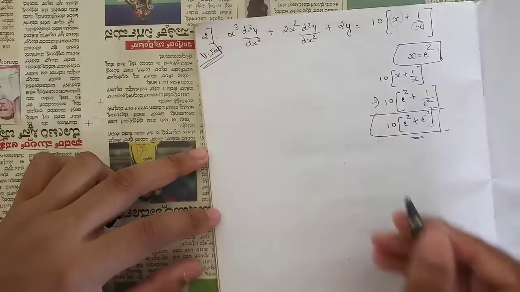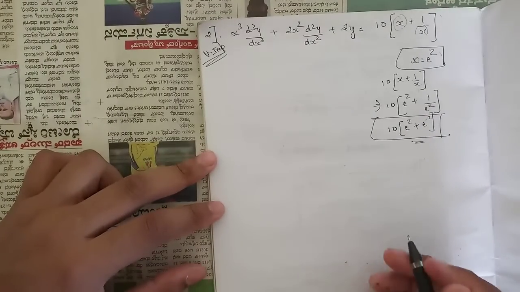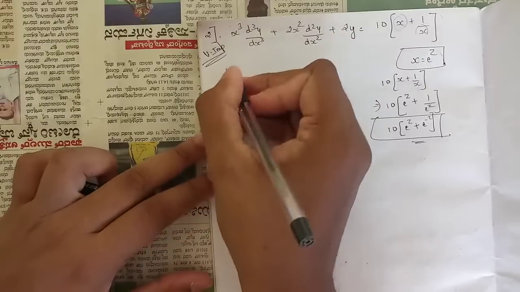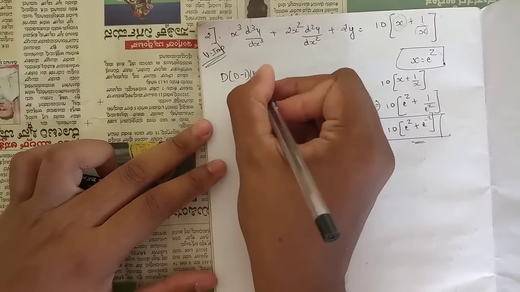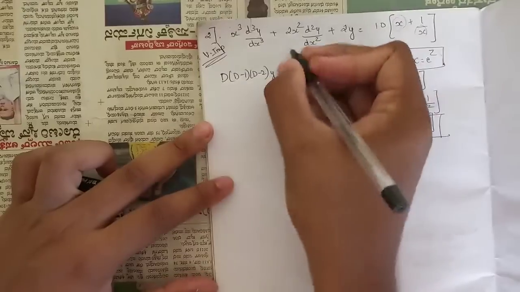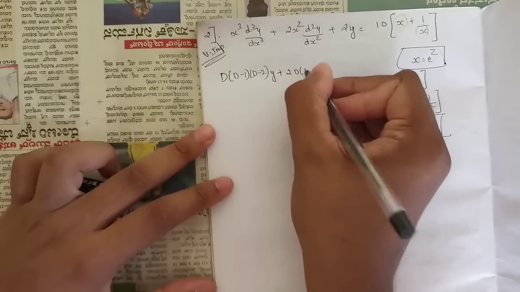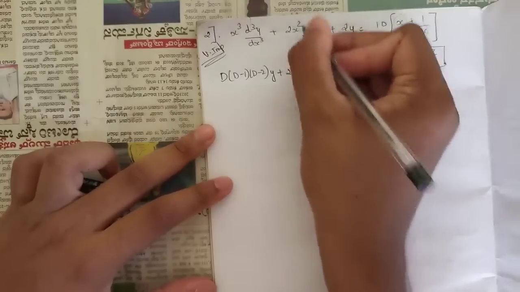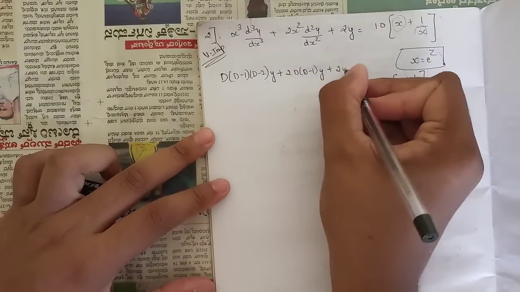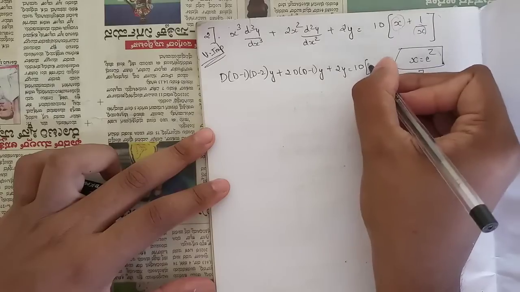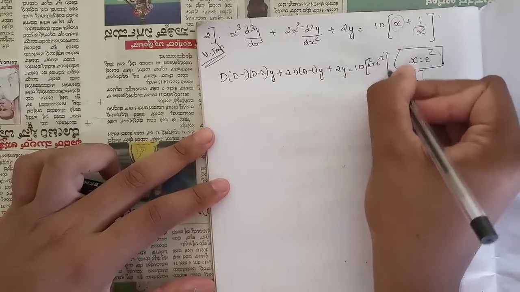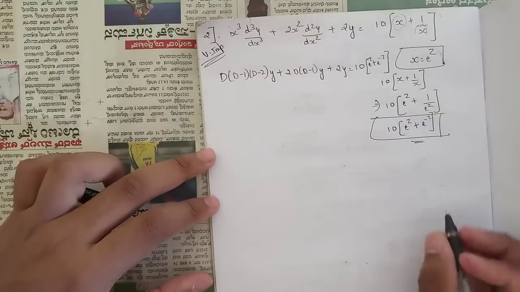Again now we need to substitute a few of the terms, so I'll write it directly. We can write x cube d cube by dx cube as d into (d minus 1) into (d minus 2) y, right, plus 2 into (d minus 1) y, right, plus 2y is equal to this term, 10 into (e power z plus e power minus z).